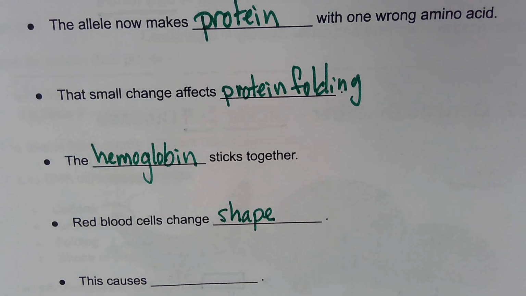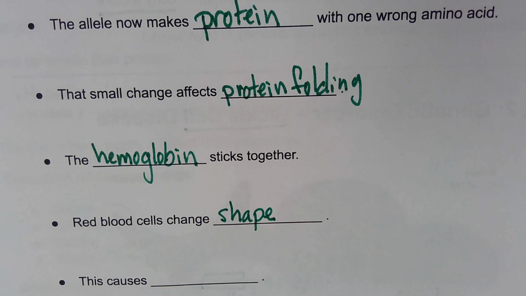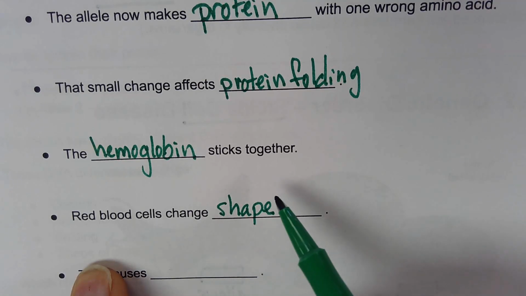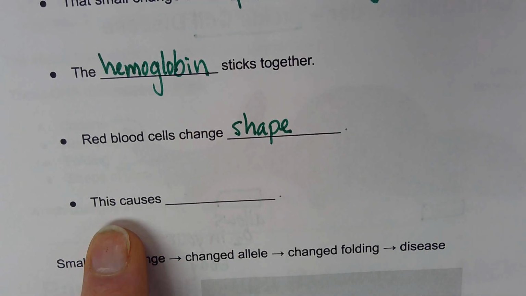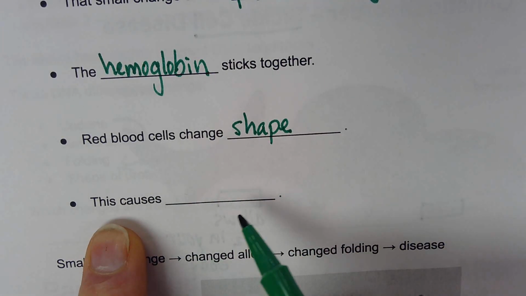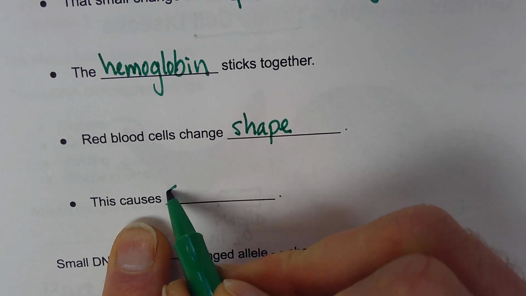So you can see it starts with something really simple. One base in your gene for creating hemoglobin is off. It's not what it's supposed to be, which means the wrong amino acid. The wrong amino acid makes the wrong proteins, which means it doesn't fold properly. So all of these things happen, and when this happens, it causes sickle cell.